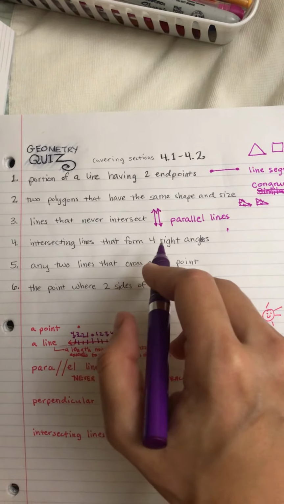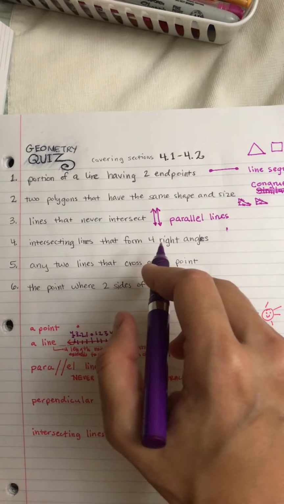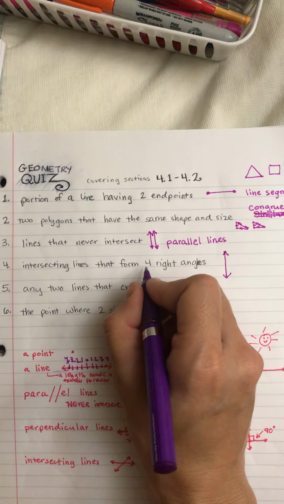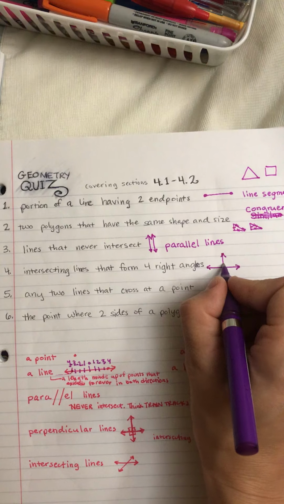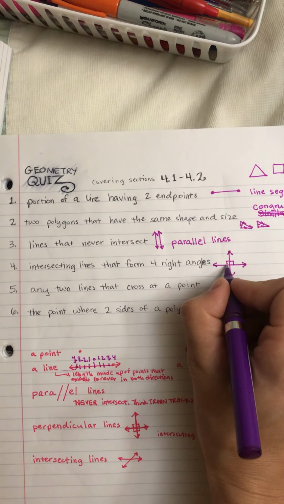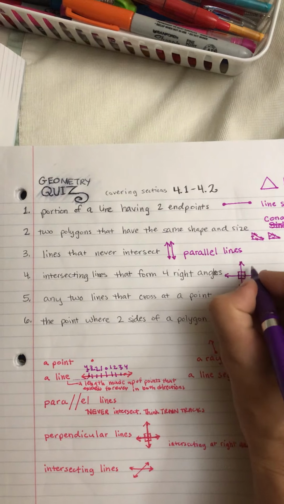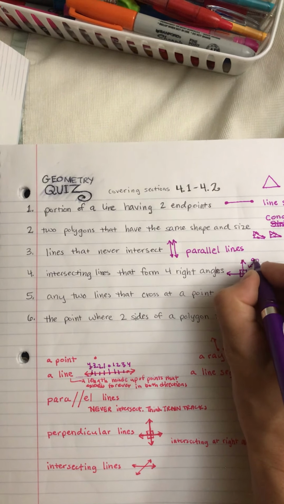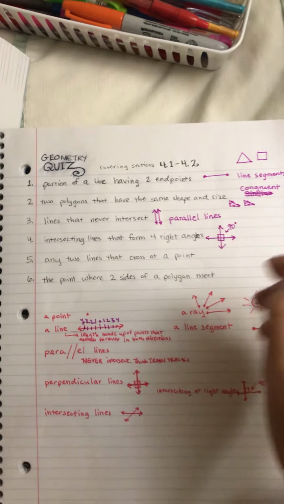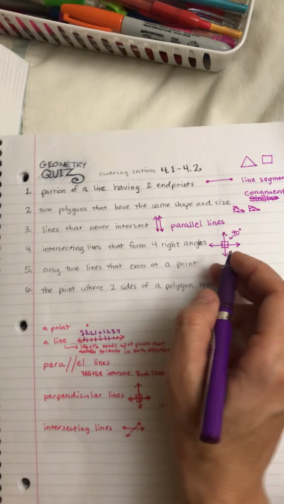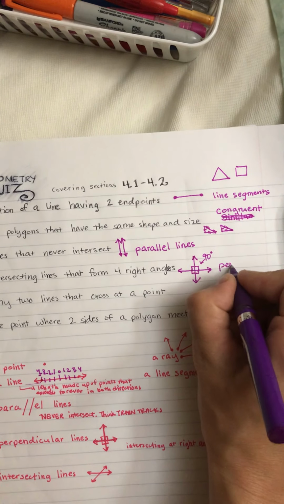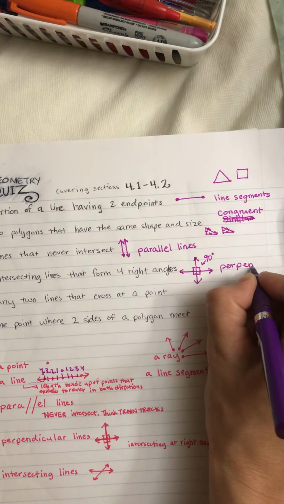So, intersecting lines that form 4 right angles. We're going to draw an intersecting line. There's a line going that way. And now it's got to form 4 right angles. The right angles are the ones that are 90 degrees. So we draw them like this to let people know that they are square. So that's 90 degrees. But what are these called? That's the question. What are the intersecting lines called? The name for that is perpendicular. Perpendicular.